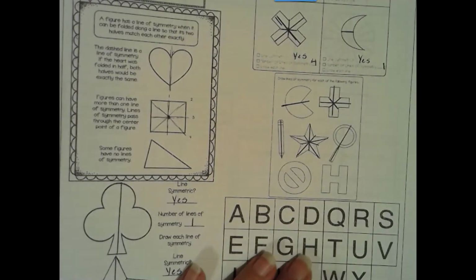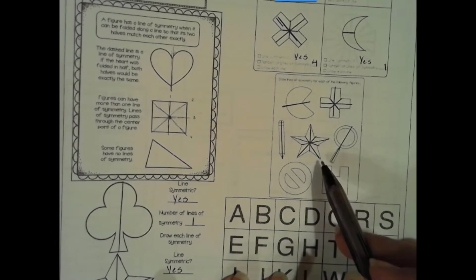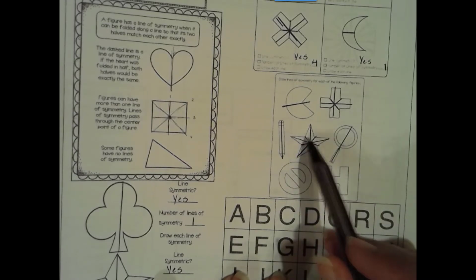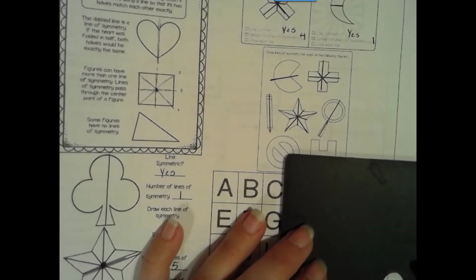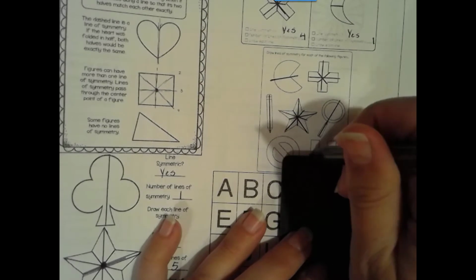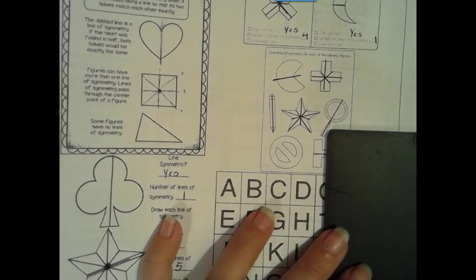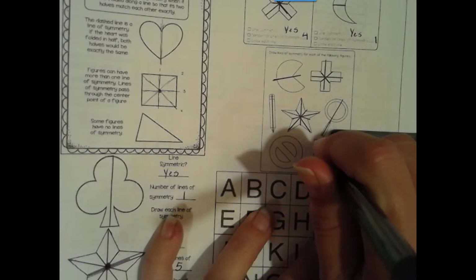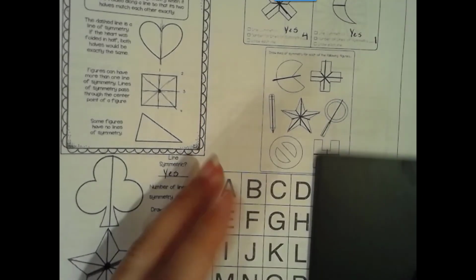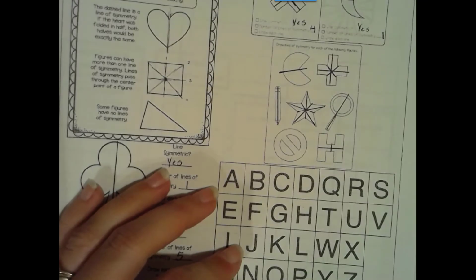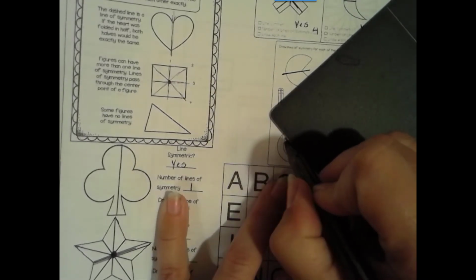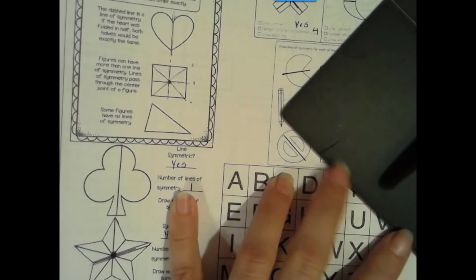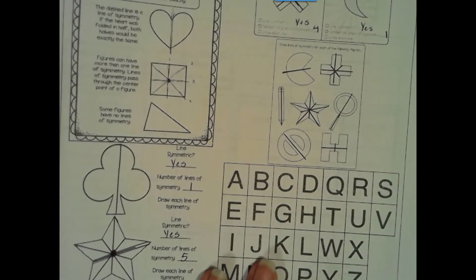So that one has 5 lines of symmetry from each of these vertices on the outside to an inside one, or a concave one. And H has 2 lines of symmetry. A circle actually has an infinite amount, but because of this slash, it's now changed. So it only has 1 line of symmetry that it would fold across.